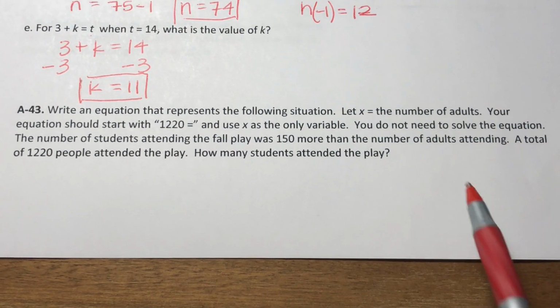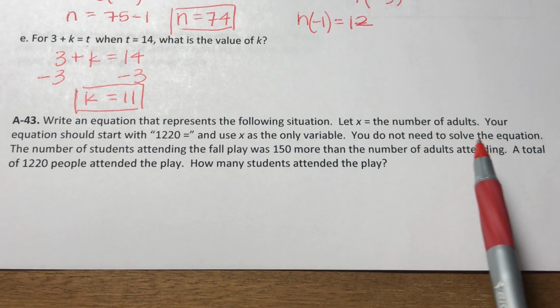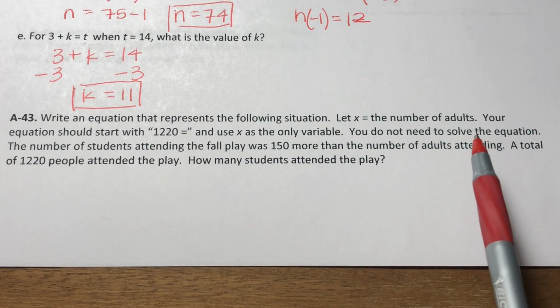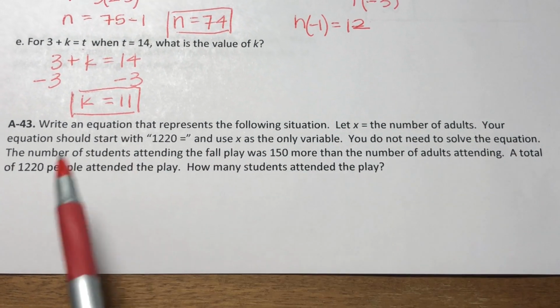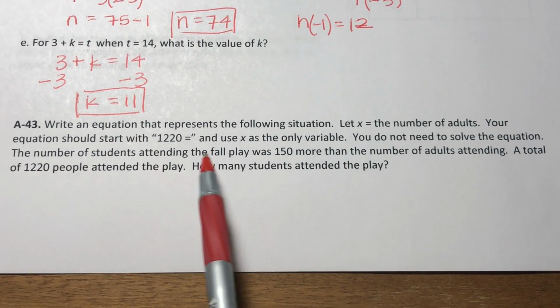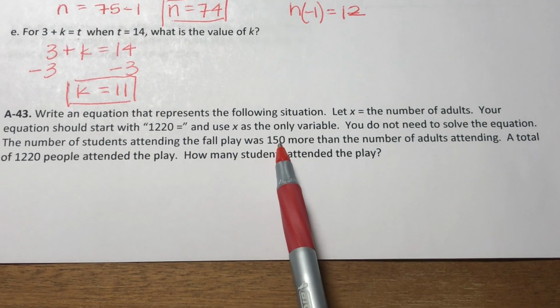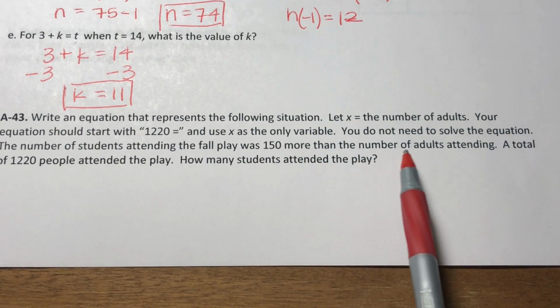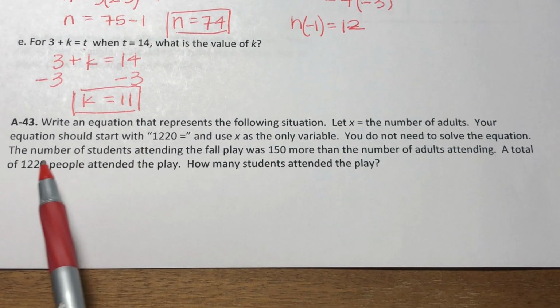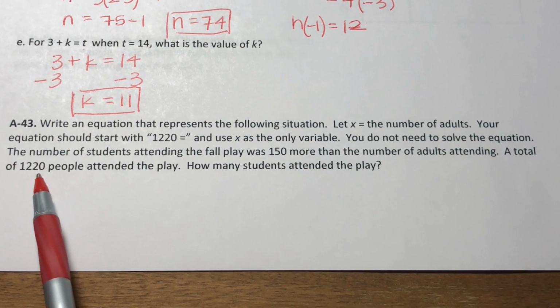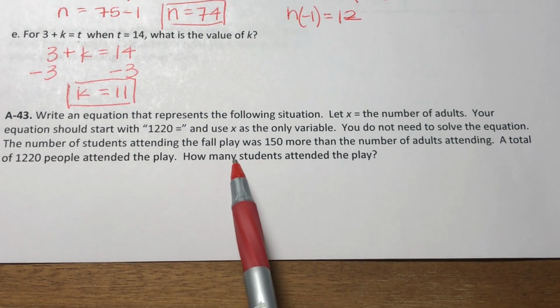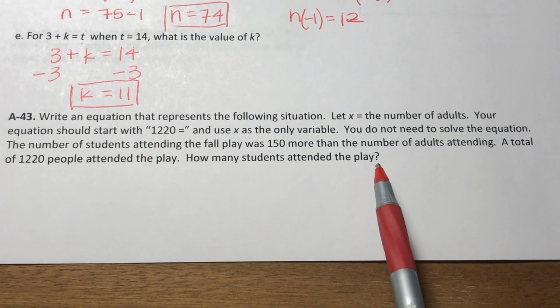I feel like the last time that you saw this problem, you all thought you needed to solve it and you don't. So all we're doing is we're writing the equation. So continue. It says the number of students attending the fall play was 150 more than the number of adults attending. A total of 1,220 people attended the play. How many students attended the play?